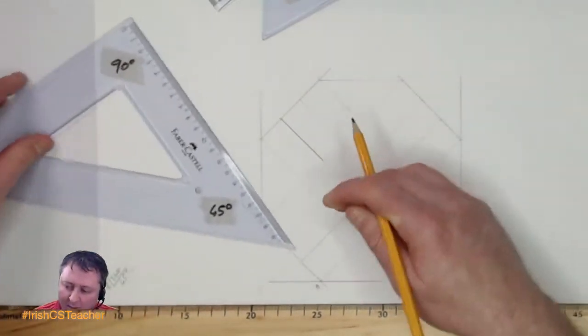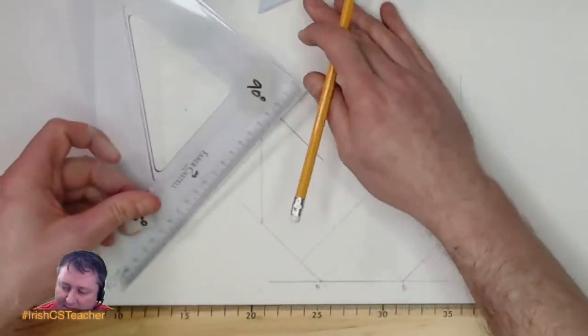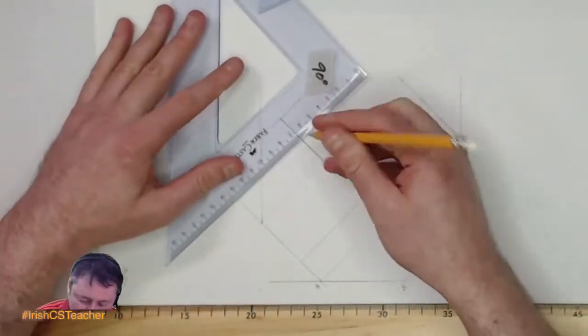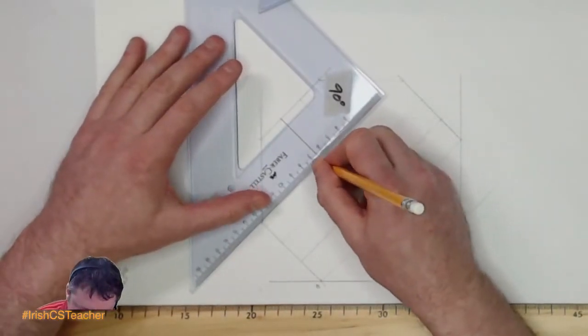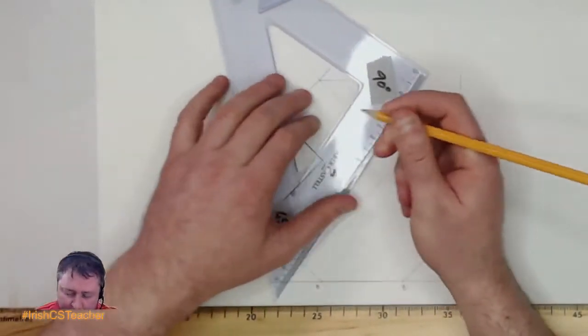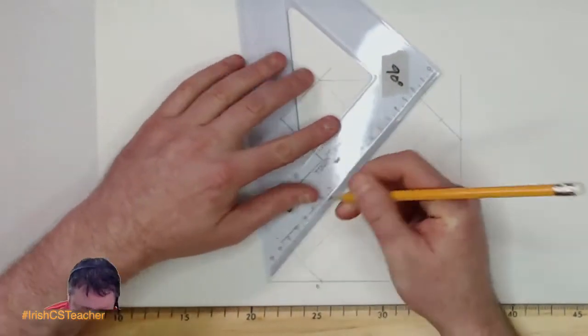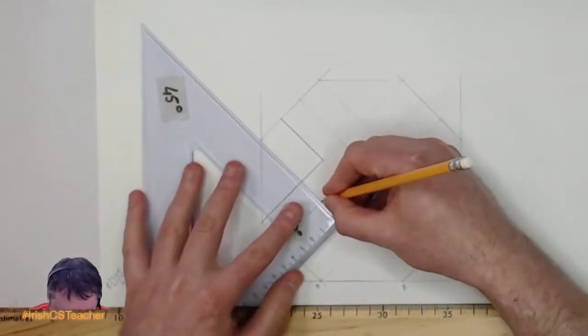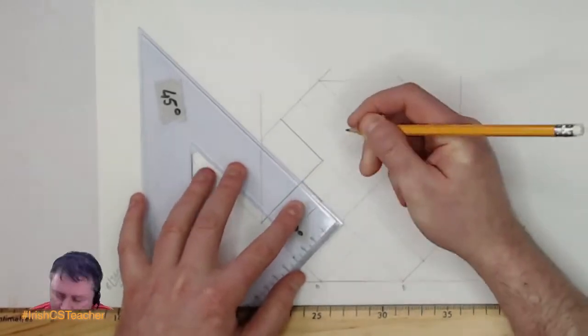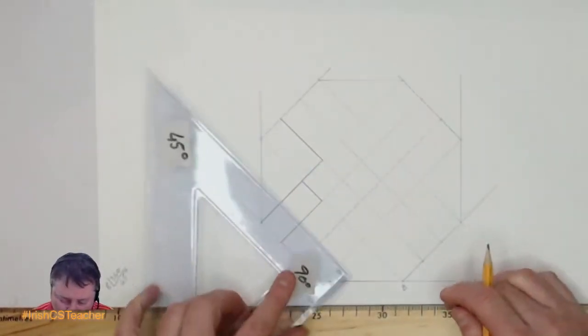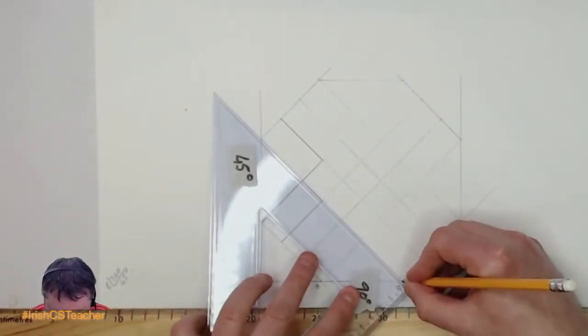Then we have it stepped down here, going the full way. We have this here. This one is going to go this way.